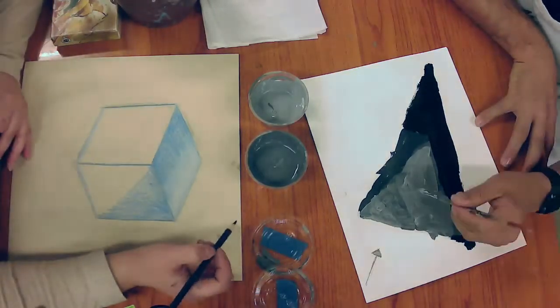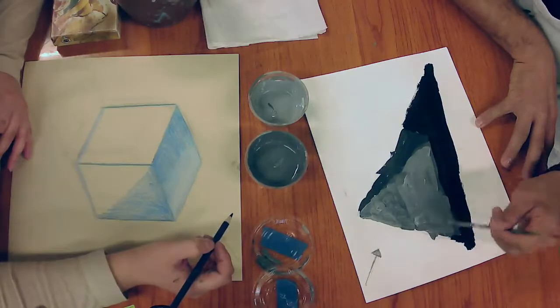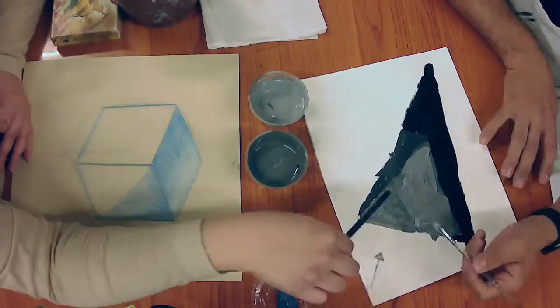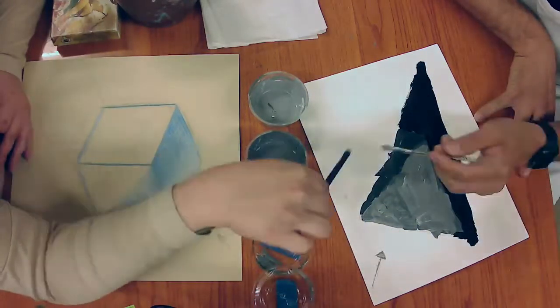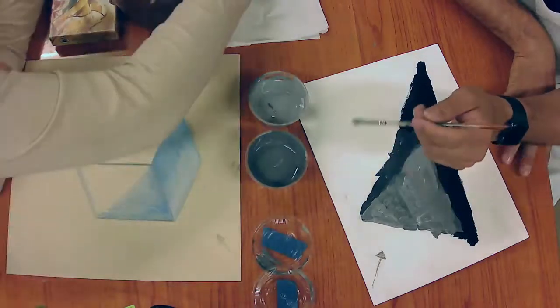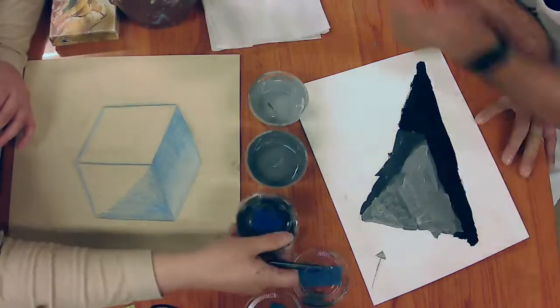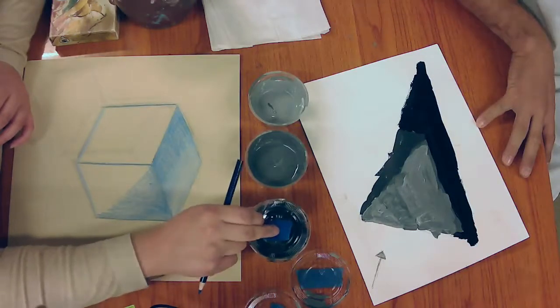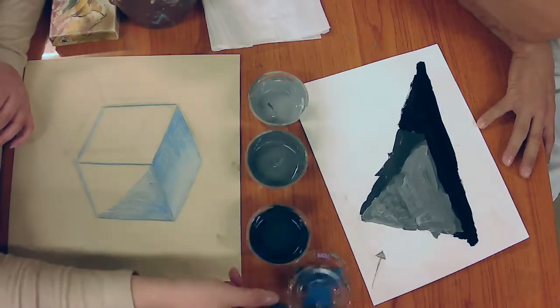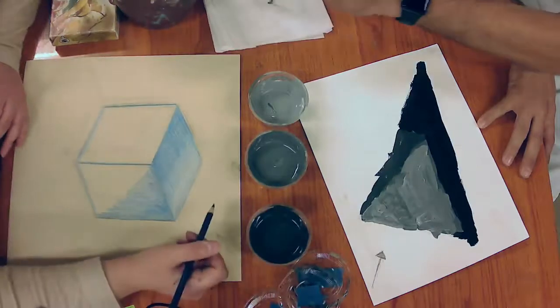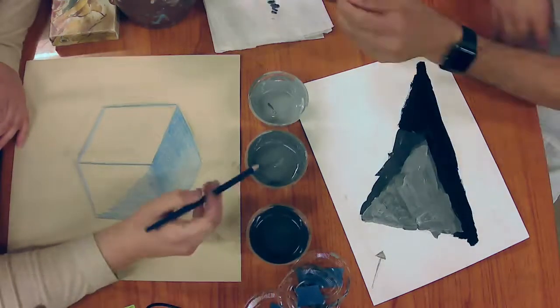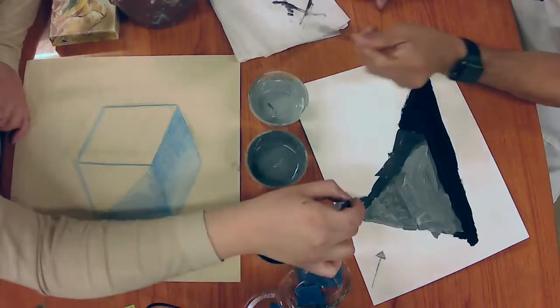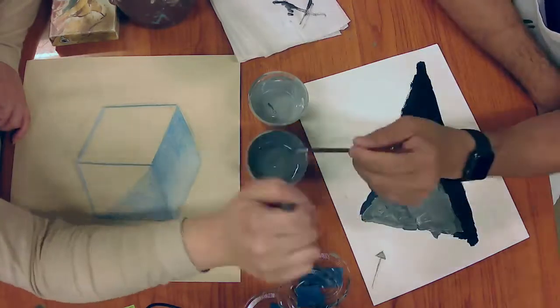It's looking good, Jonathan. And then you can do that same thing you did here with this medium gray and the dark gray. So I would clean your brush. Yeah, use the smaller one. And start with the medium gray at the top. And then blend it down.